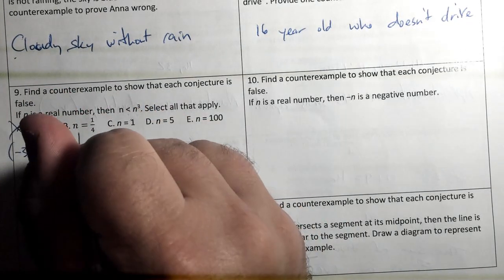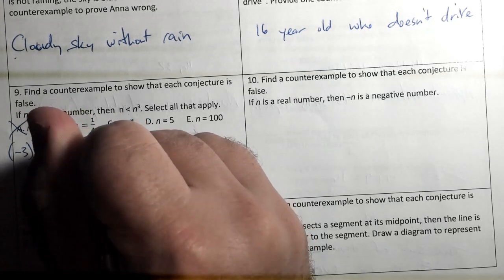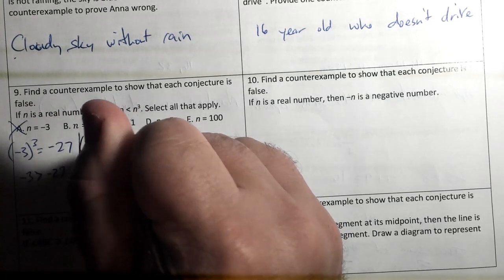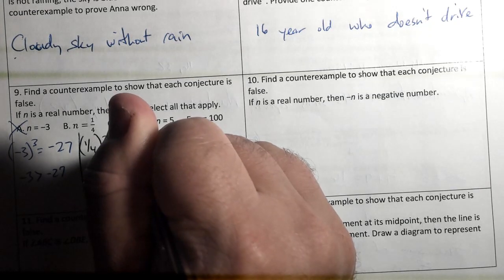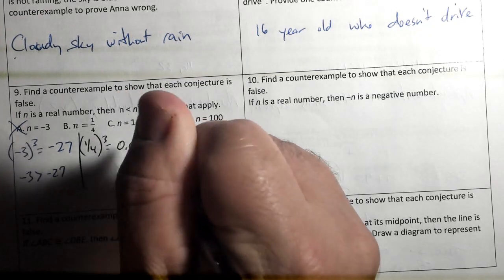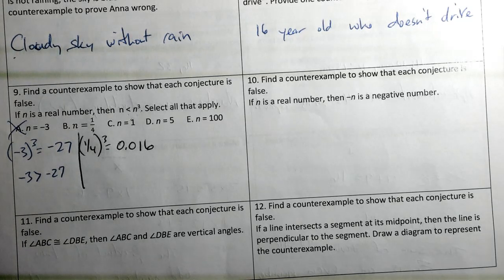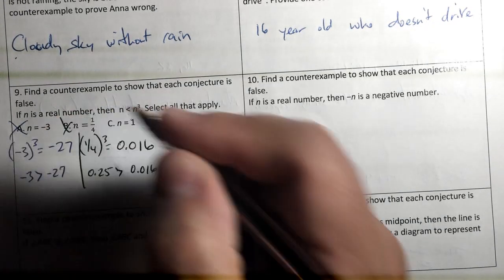For B, we got that n is a fourth. If you cube a fourth, you get approximately 0.016. Let me verify that. I'm going to pause. Hold on one second. So this one is false as well.